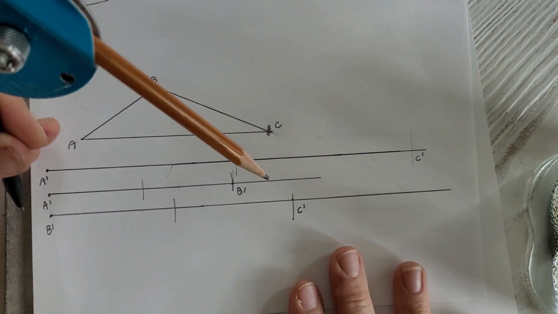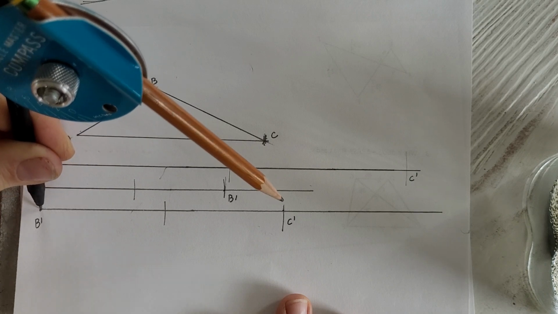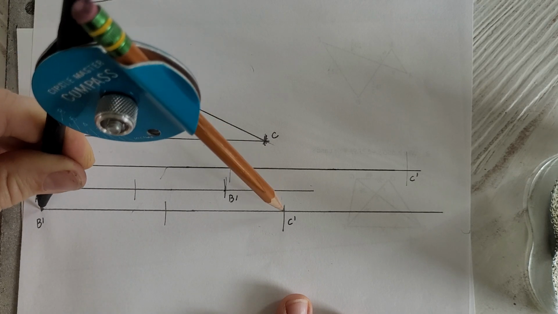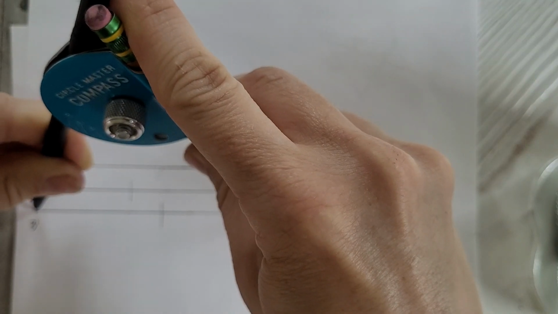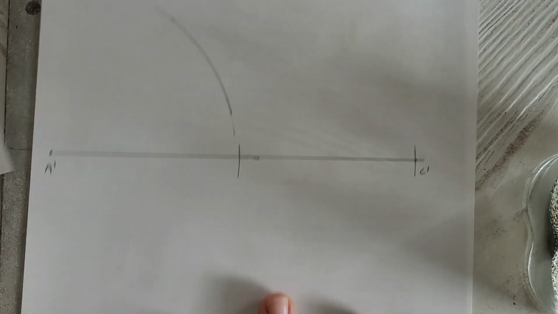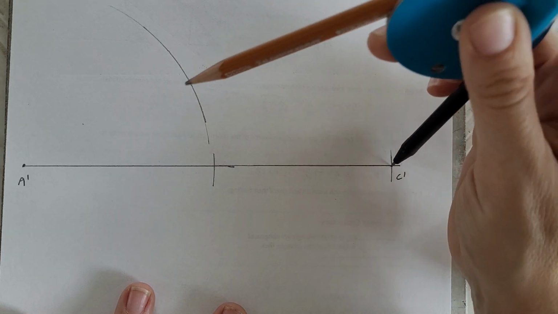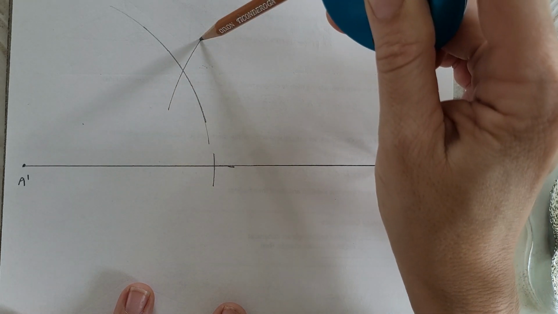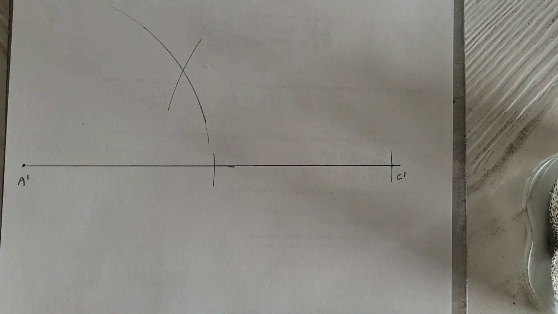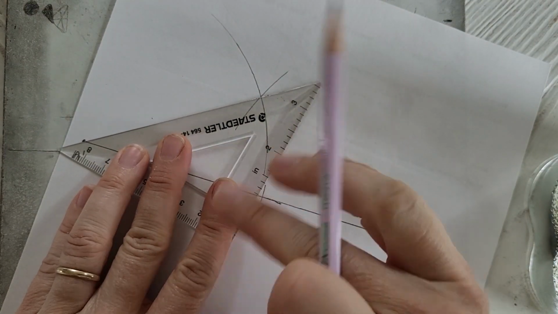I go back to my segments, open up my compass to B prime, C prime. And then I put my stylus on C prime and copy that length. And that's where I know B prime is going to be, at that intersection point.